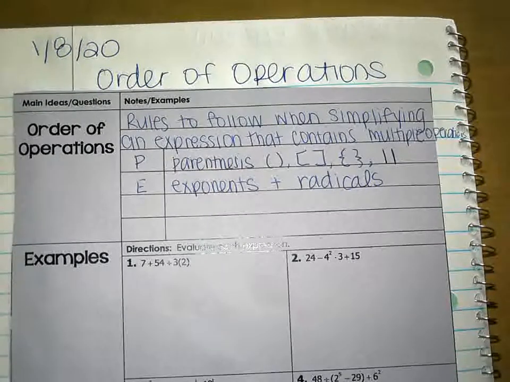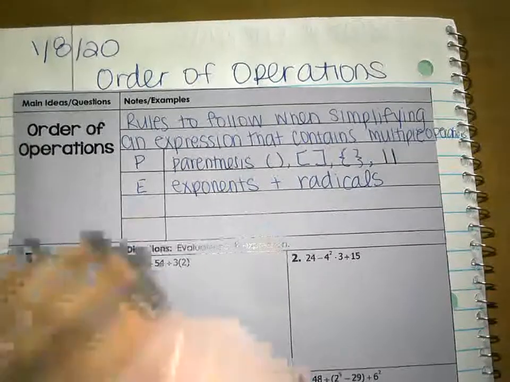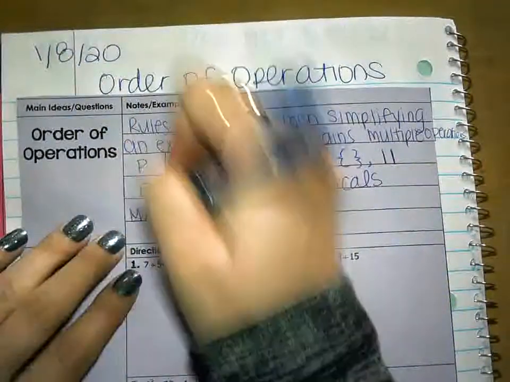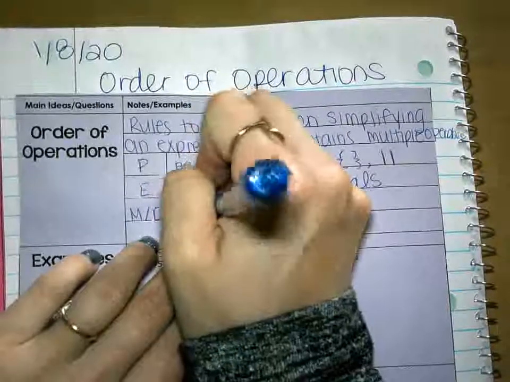Okay, next, what comes next, everyone? Thank you, sweetie. Now, is it just multiplication? No. It's multiplication and division. So it is both multiplication and division.